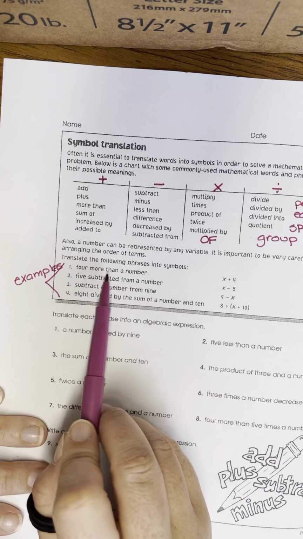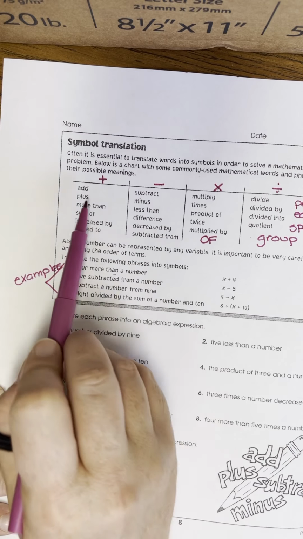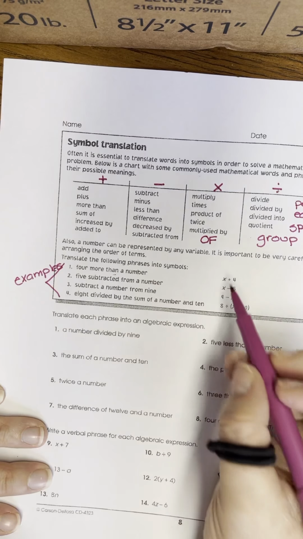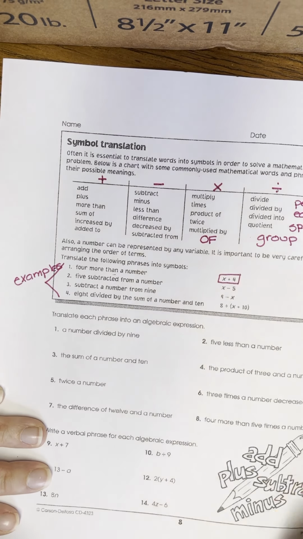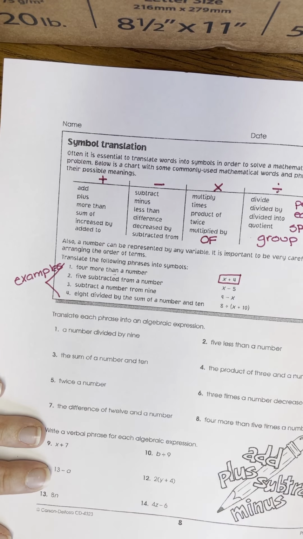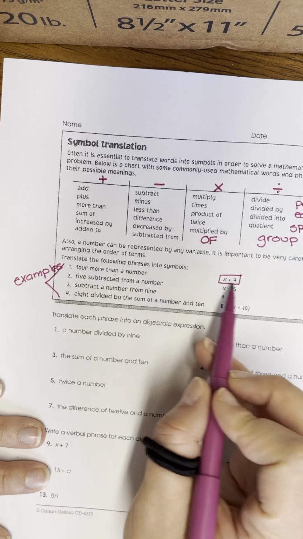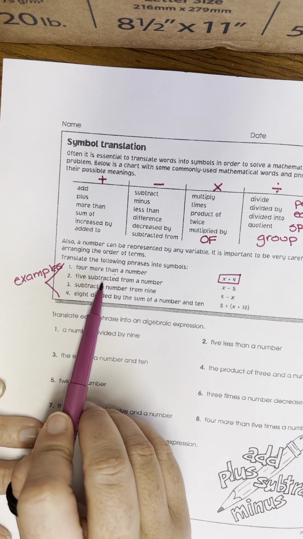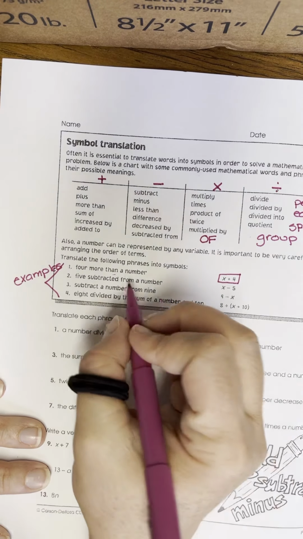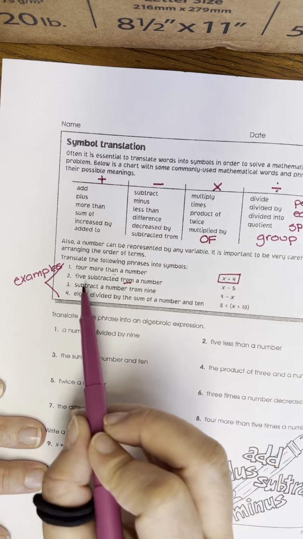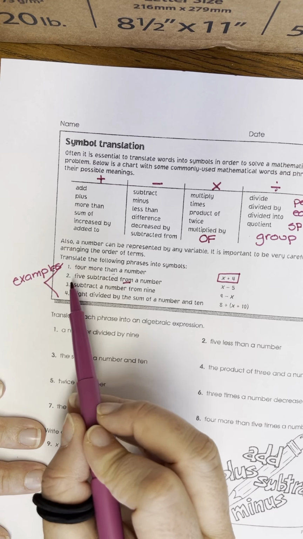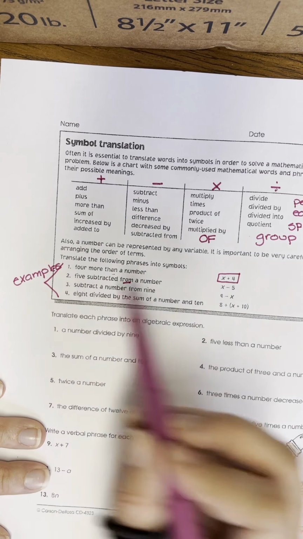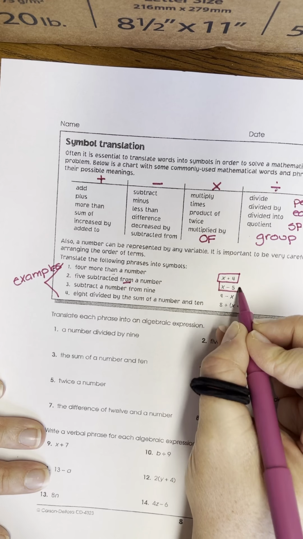So for more than a number. More than means we're going to add, and we're going to add to that number. So our expression would be x plus 4, and that's it. Because we don't know the number, there's no math that we can actually do. We just translate it into that expression. 5 subtracted from a number. From is important here because we don't want to say that we're subtracting away from 5. We're saying we're going to take this number that we don't know and subtract 5 from it. So our expression would be x minus 5.